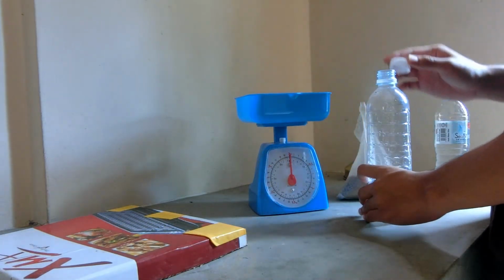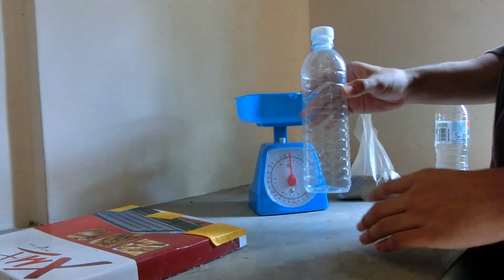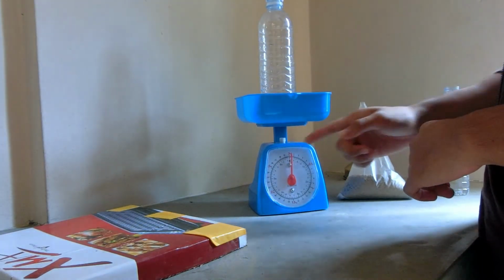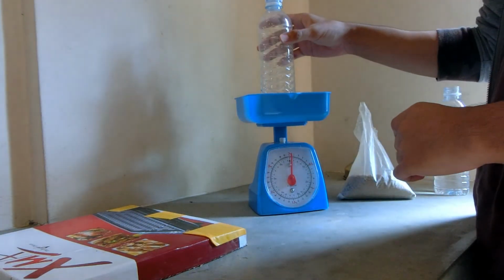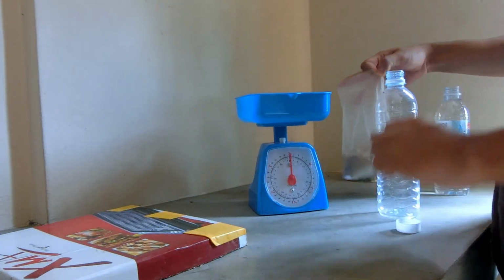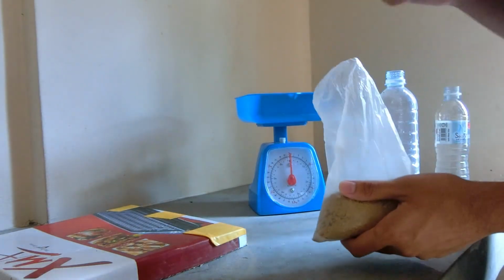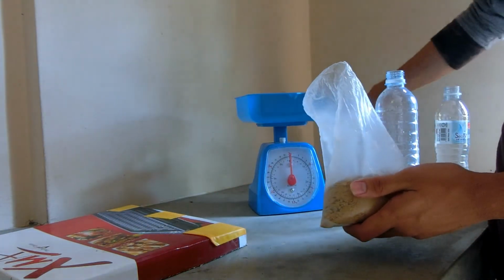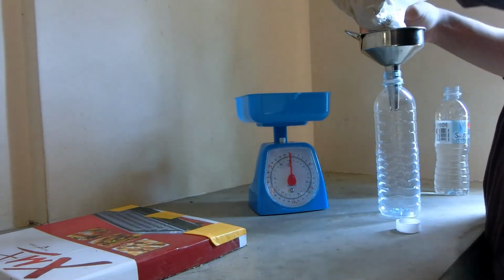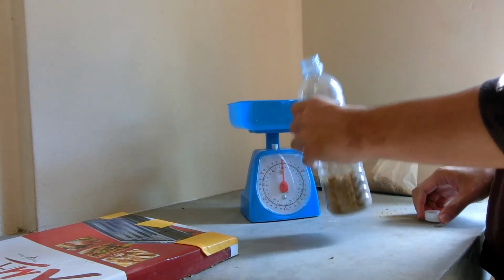So first of all, we are going to weigh the pycnometer and the stopper. Record the data. Alright. After that we are going to fill the pycnometer with the soil. Alright.